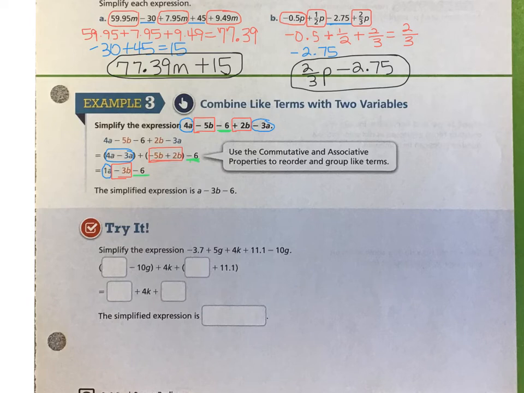So we should have three parts to our final expression. One term has an a, one term has a b, and one term is a constant term with just a number. So now let's take a look at the final simplified expression: 1a minus 3b minus 6. And you'll notice here that you do not have to include the 1 in front of the a. It's not wrong if you do, but it's not necessary, because anytime you have a single variable, we assume that you have one of that variable unless there is a different coefficient in front.